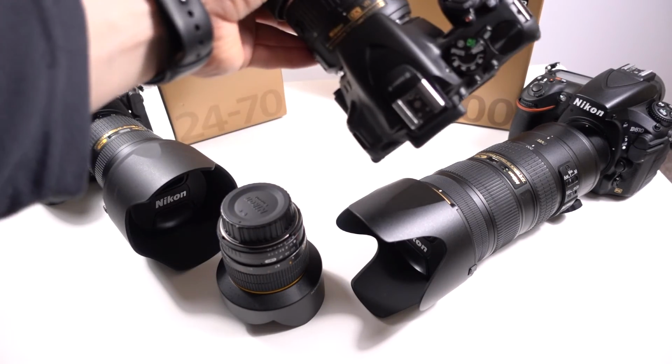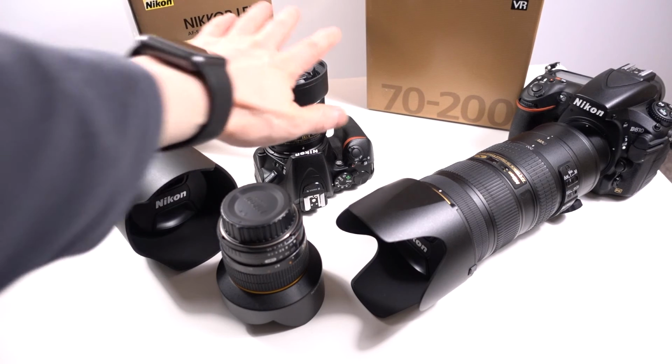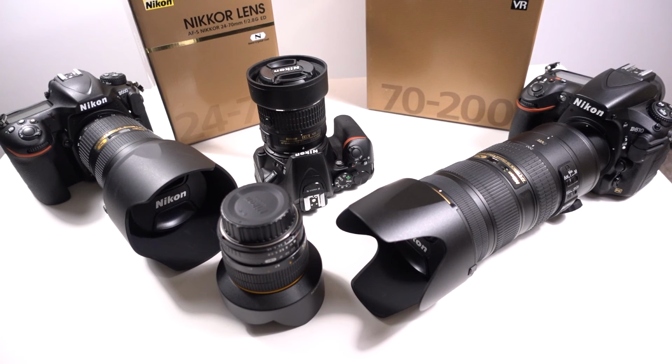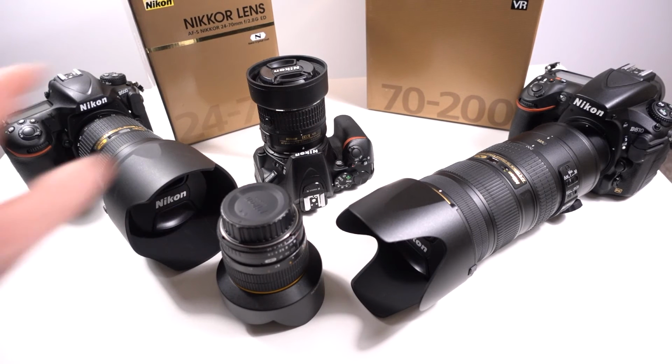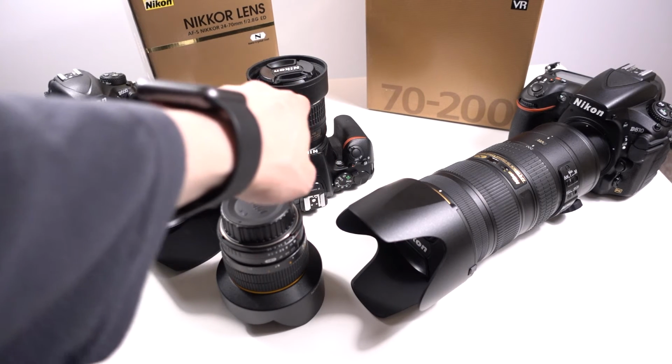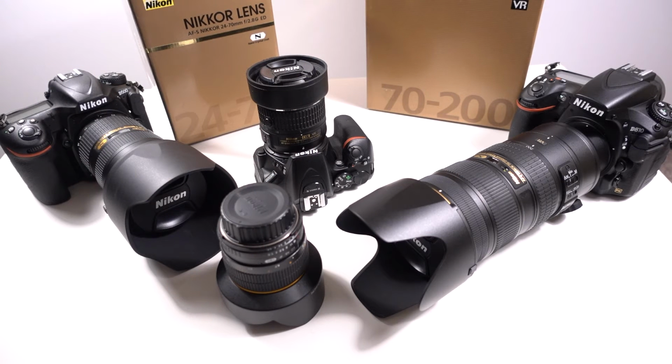So yeah, you see how small this is. This covers a lot of ranges in a small, compact package. That's why zoom lenses are very popular. At a slight trade-off of image quality, but not too bad. Like some of these constant aperture pro-level lenses, they're pretty sharp. But when you compare these kit lenses to a prime lens, there's no comparison.